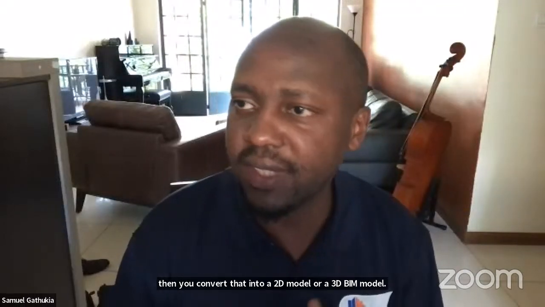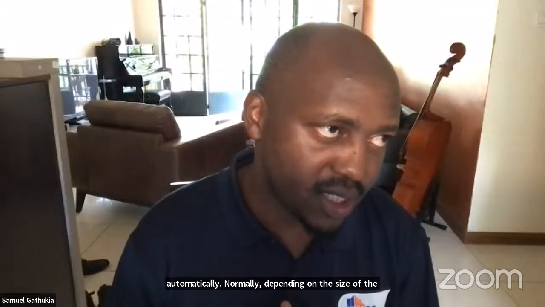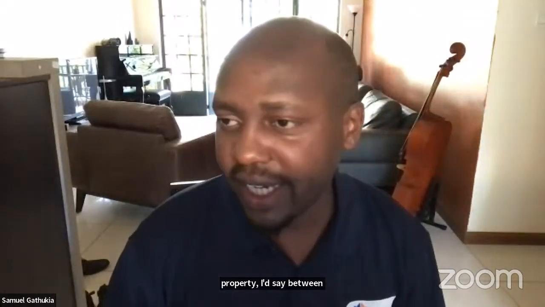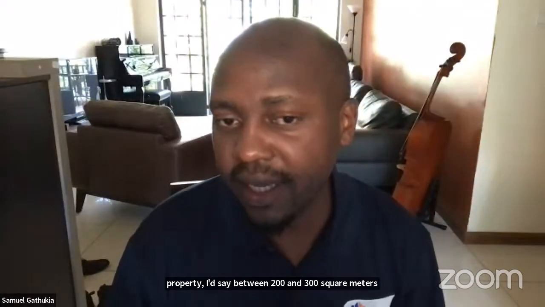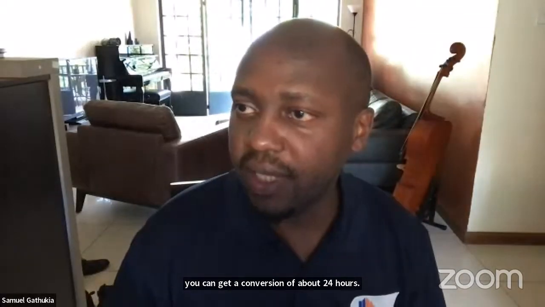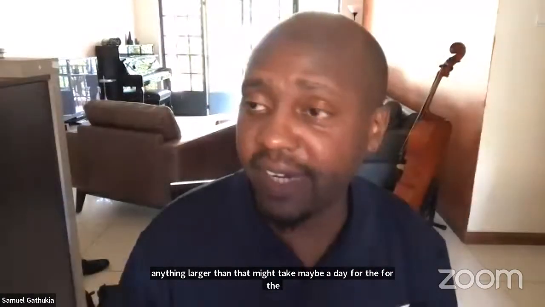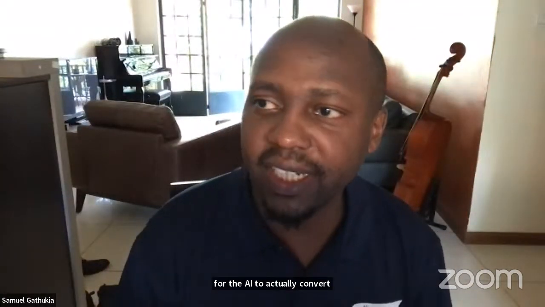Normally, depending on the size of the property, I'd say between 200 and 300 square meters, you can get a conversion of about 24 hours. Anything larger than that might take maybe a day for the AI to actually convert that space. But it's done automatically nowadays.